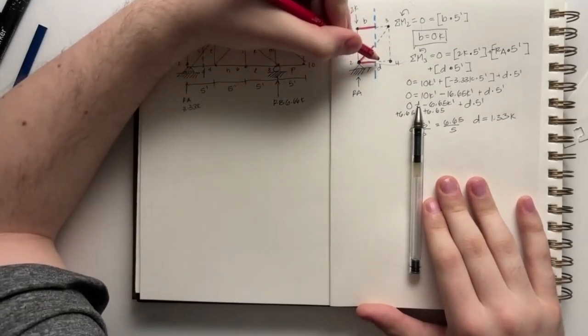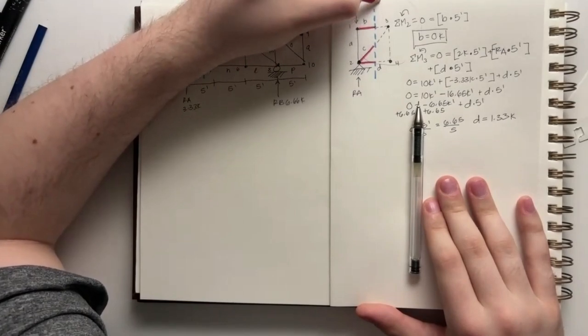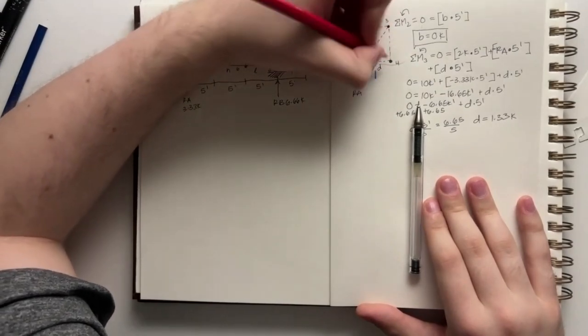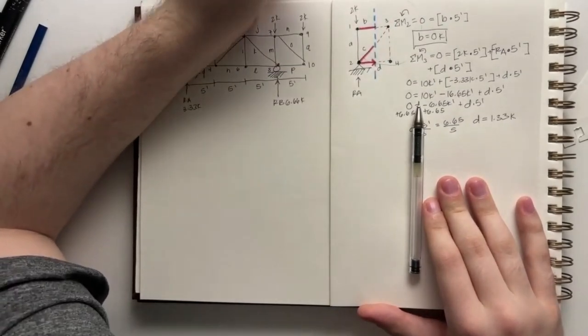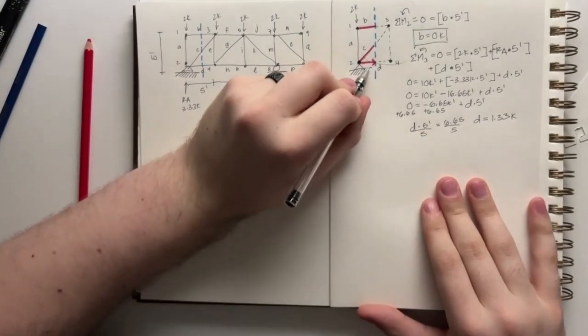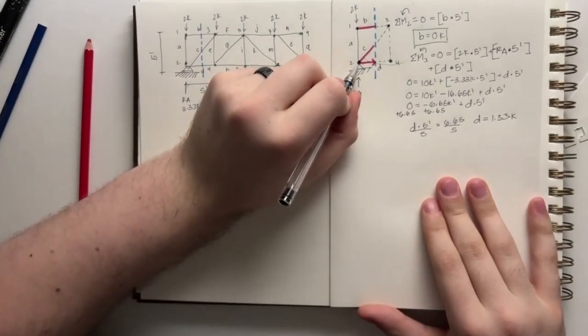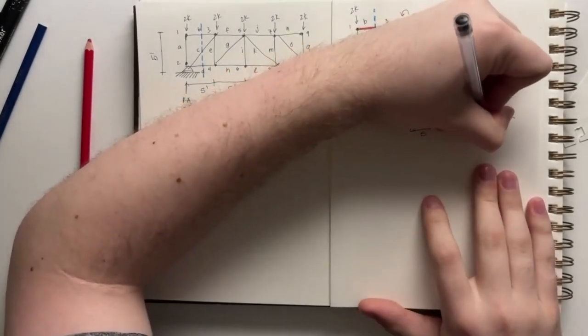Well, counterclockwise direction is like this around joint 3. So I think this arrow's got to be going like that. And if it's going away from joint 2, where that D is touching, then that means that D is in tension.